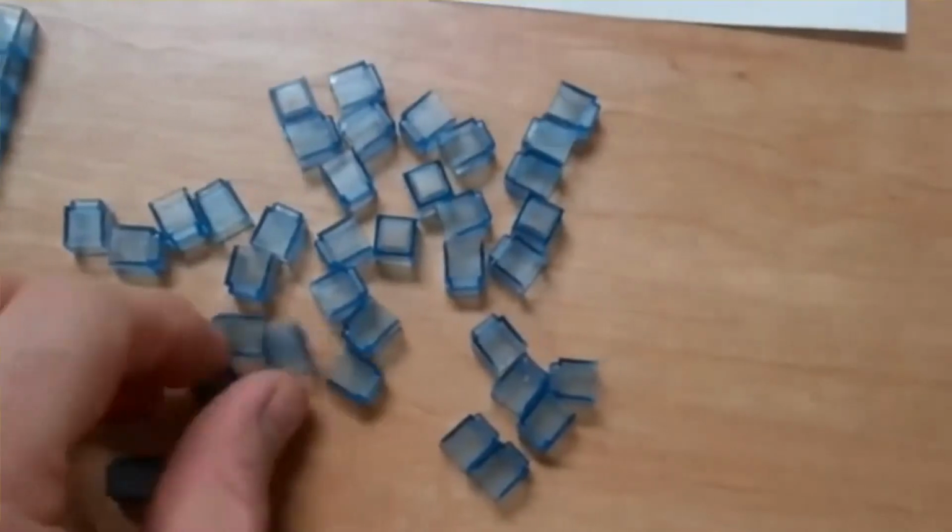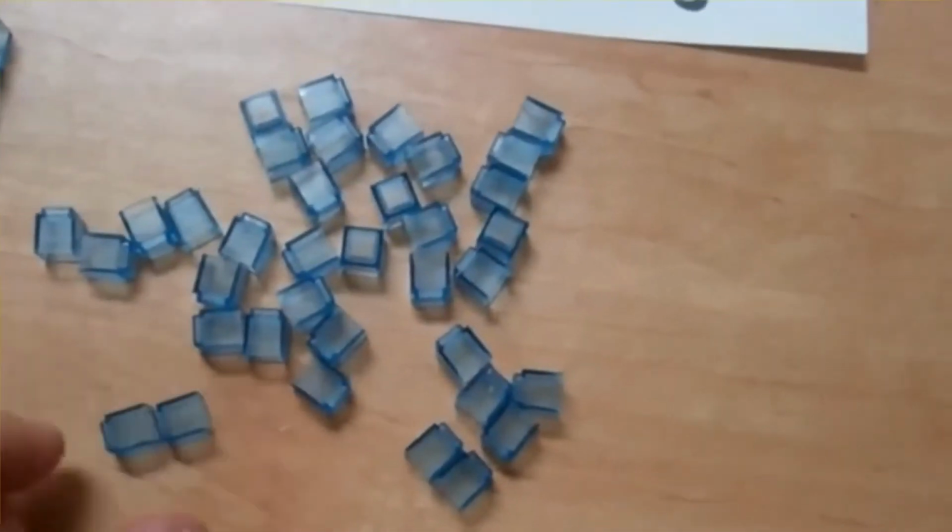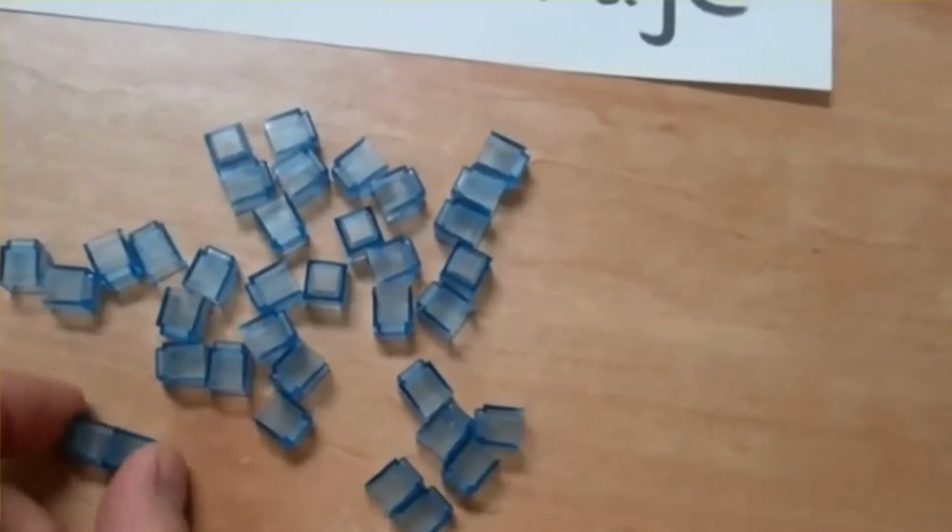Another model we just looked at is Unifix blocks, and these are fairly small ones. They have bigger ones for younger kids, but the main idea is that you group these by snapping them together, and you can take 10 blocks, snap them together into a stick of 10.